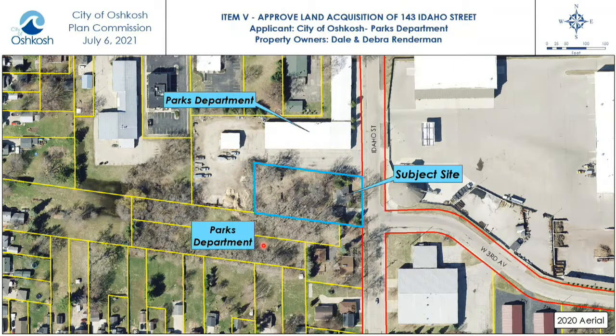Okay, any other technical questions? Seeing none, we'll go to public comment, and I see we have Mr. Maurer up here, so if anybody has any questions for him, or if you'd like to make a statement.